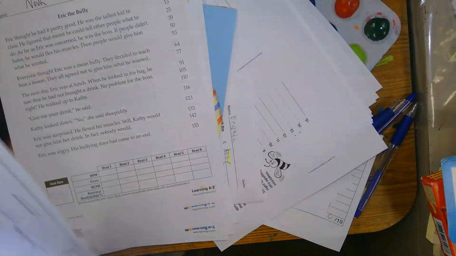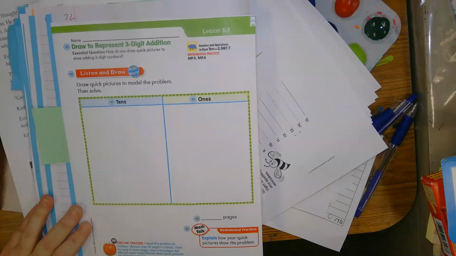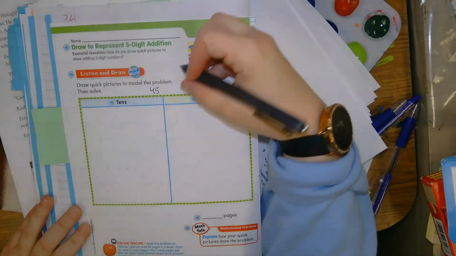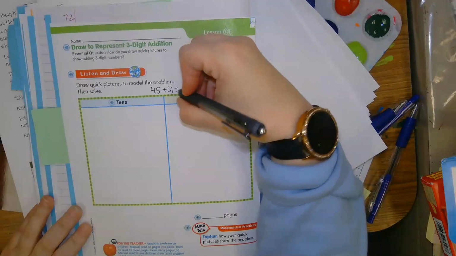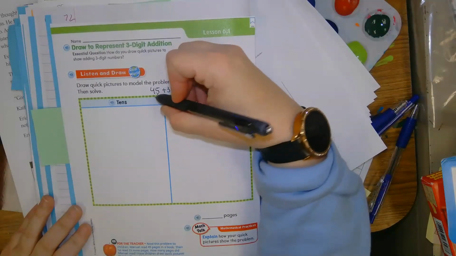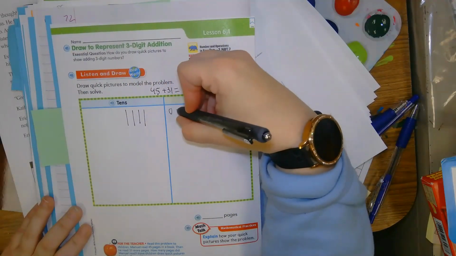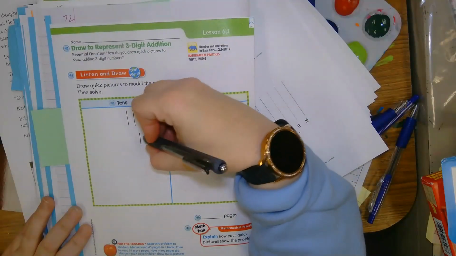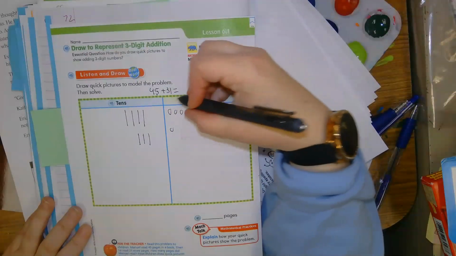So let's do some review of doing our 2-digit numbers. It says Manuel read 45 pages in a book. Then he read 31 more pages. How many pages did Manuel read? So, remember when we're working with addition, we have to model both numbers. So we have 45: 10, 20, 30, 40, 41, 42, 43, 44, 45, and 31: 10, 20, 30, 31.